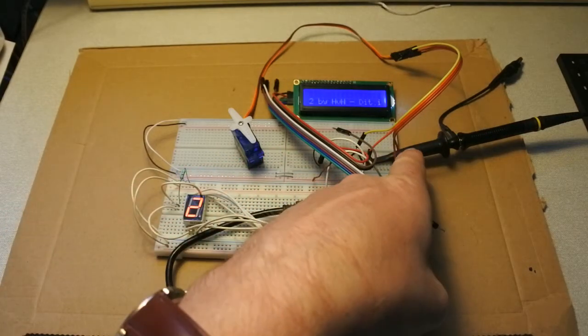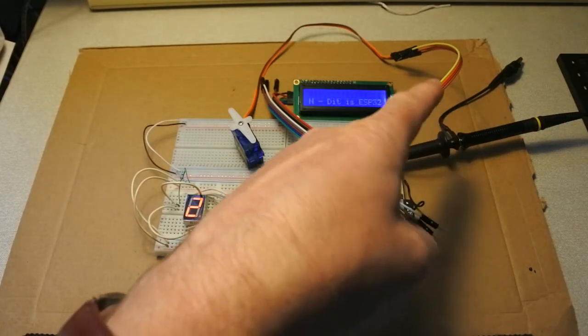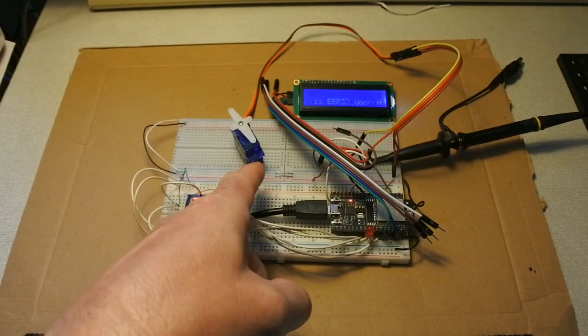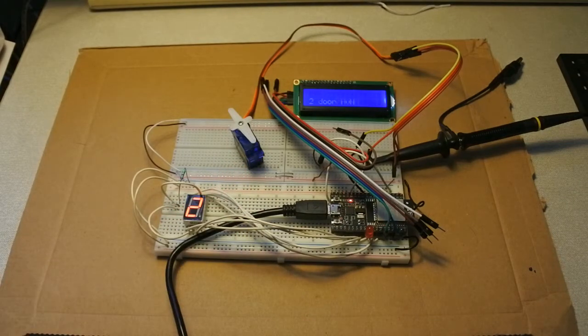Well, on the oscilloscope, right here connected to the pulse width modulation signal from the motor, I can see that pulse width modulation is working, but it doesn't do a thing.